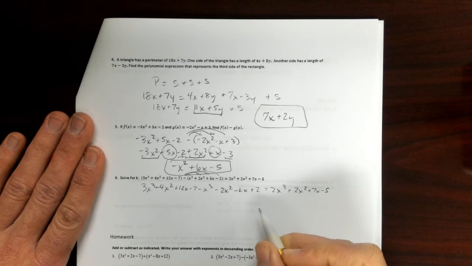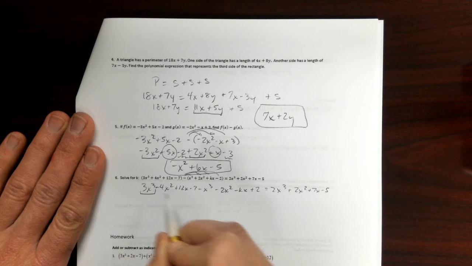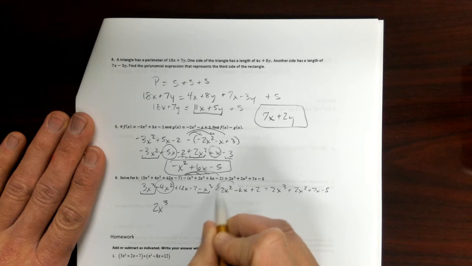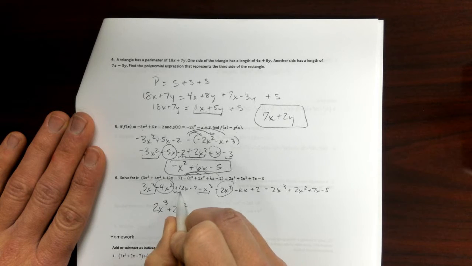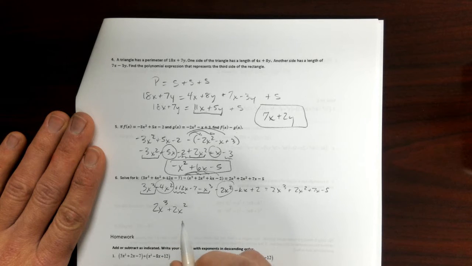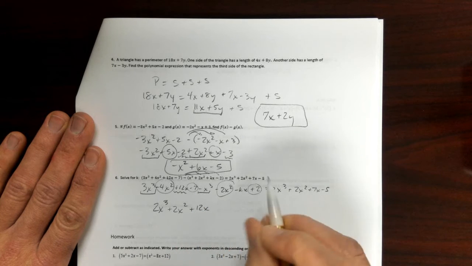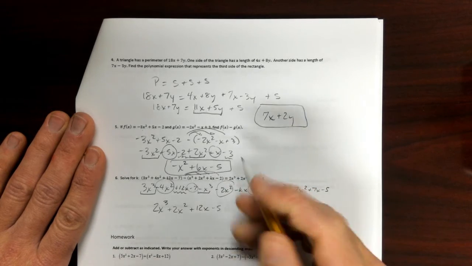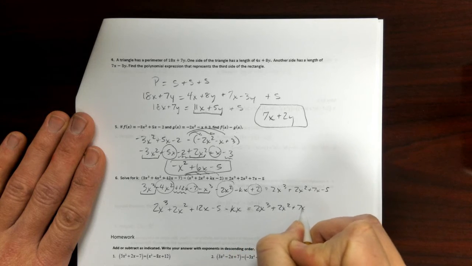I know it's long. Alright, so now let's combine like terms on this side. These are on the same side, so let's combine them. So we got 3x cubed, negative x cubed, that's 2x cubed. We've got plus 4x squared minus 2x squared, that's a positive 2x squared. We've got plus 12x. We've got a minus 7 plus 2, so that's minus 5, and then minus kx, equals 2x cubed plus 2x squared plus 7x minus 5.